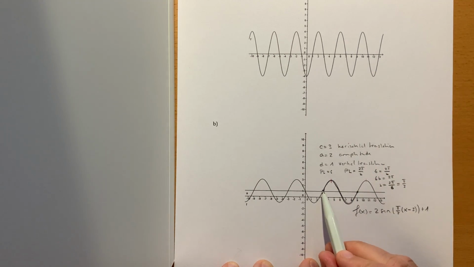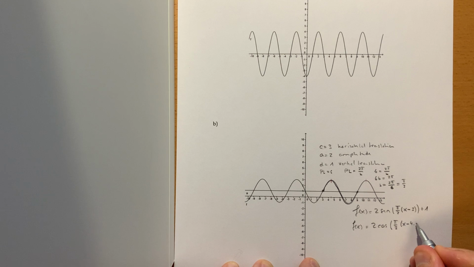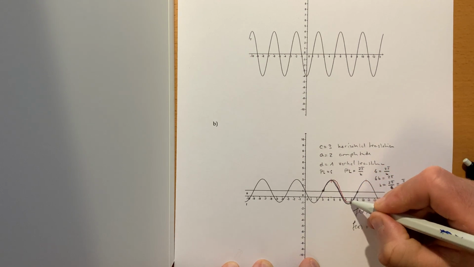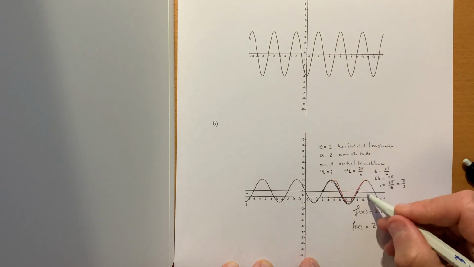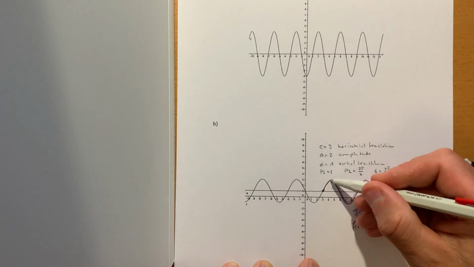Now look, this high point is exactly between 3 and 6. So it's at 4.5. So it starts at 4.5, and that's the only thing that changes. So f of x is now 2 times cosine of pi thirds (x minus 4.5) plus 1, because it starts here and this is 1 period length and it stops at 10.5. It's exactly in between 3 and 6 here.